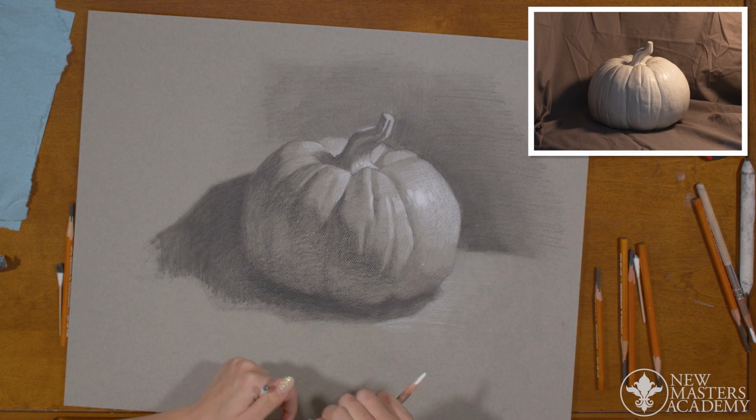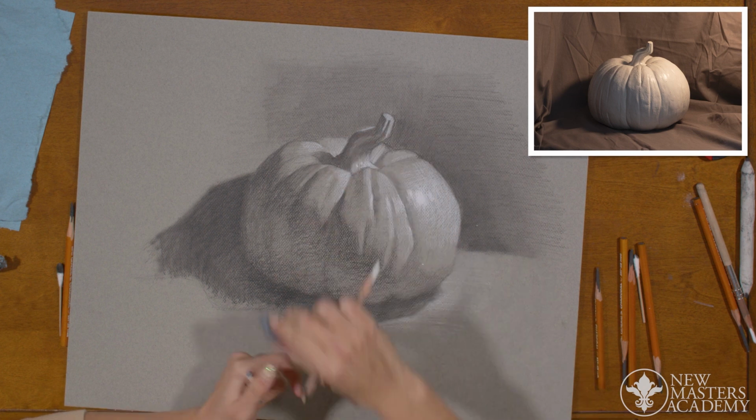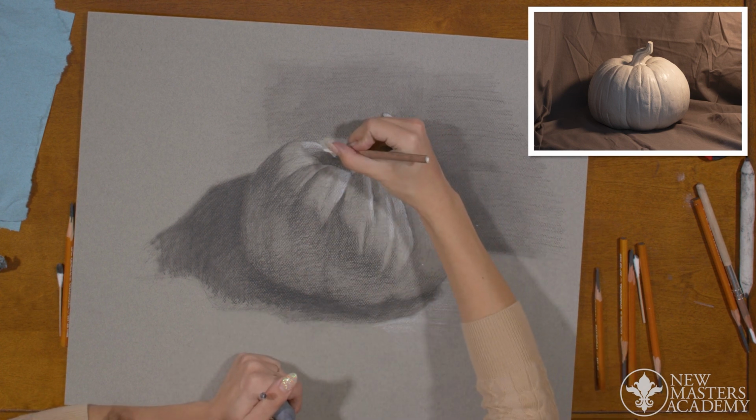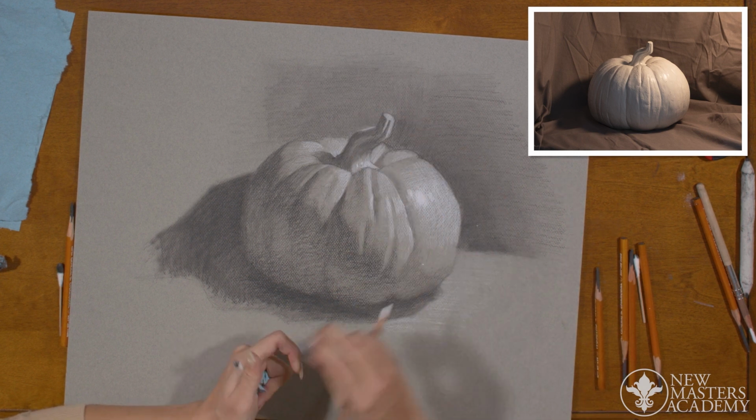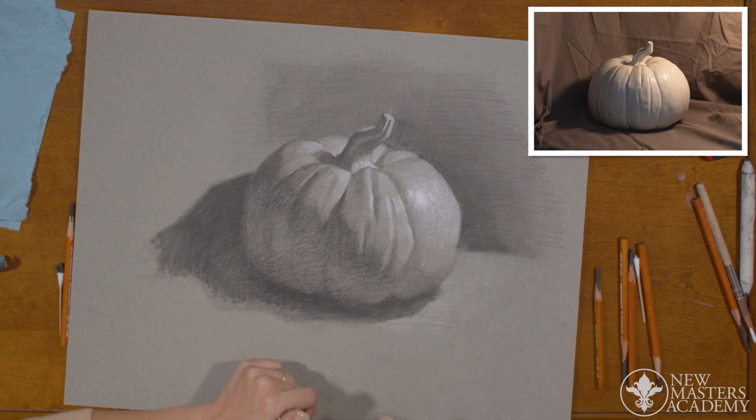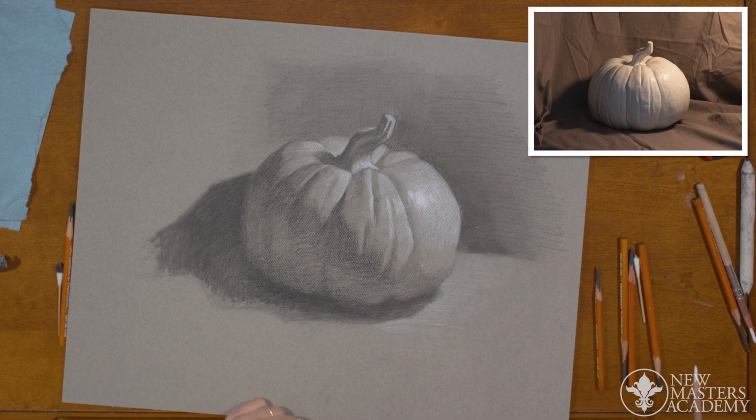And again, for some areas like the back of a stem, since it's further away from us, I'll be very careful how much highlight I put down so as not to compete with the highlight in the front.